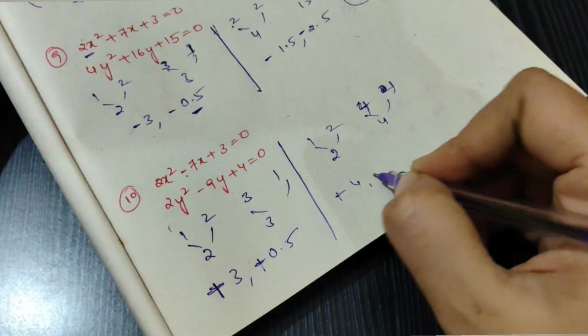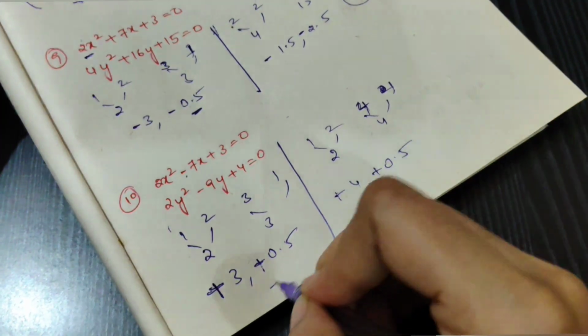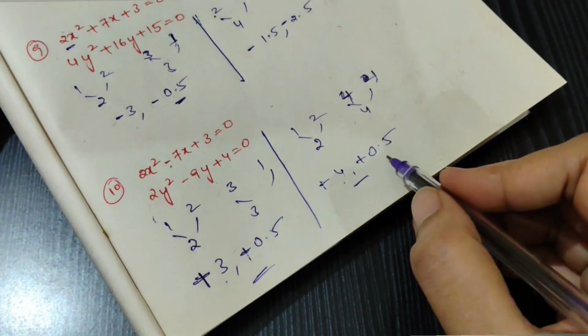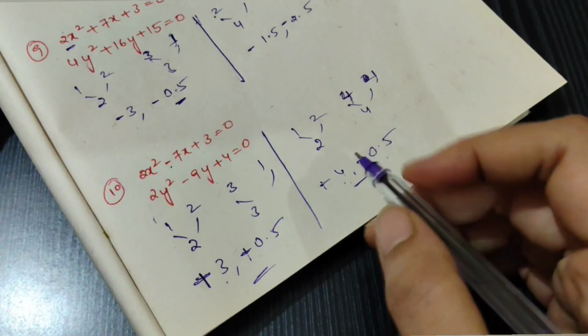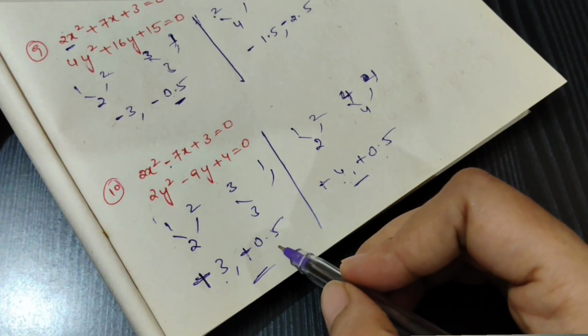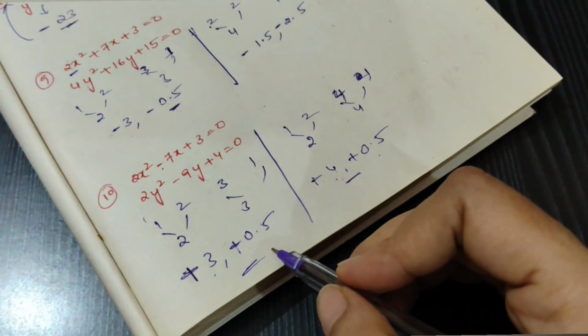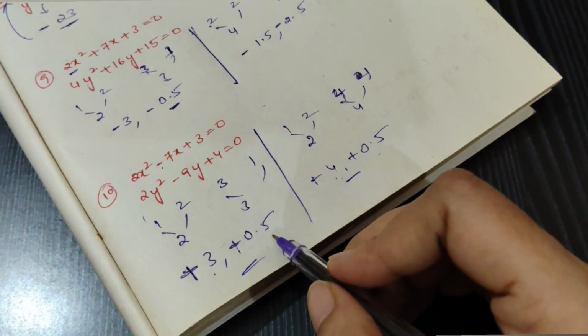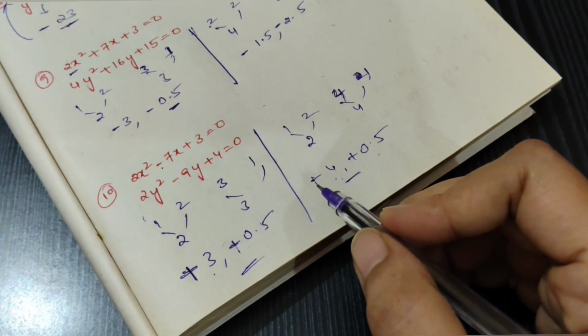So plus 4, plus 0.4. So what you will get is 3 is less but greater than this. So 4 is greater than these two, but here less, so it cannot be determined.